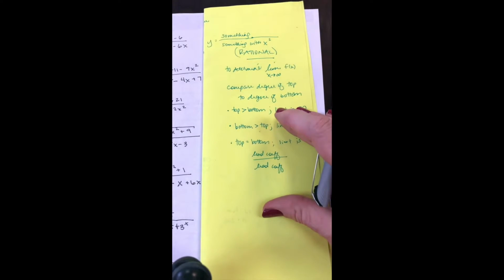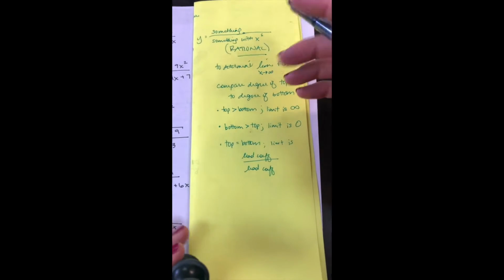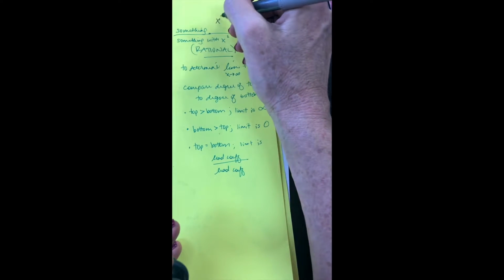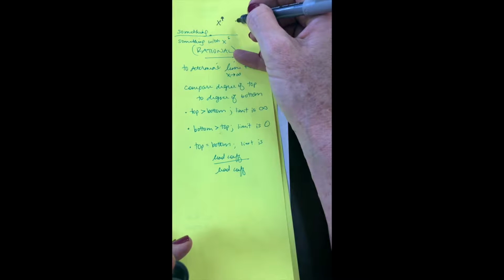So when you're dealing with a rational function that is specifically a polynomial over a polynomial, what's a polynomial? A polynomial has variables raised to numbers, so x's raised to numbers, whereas non-polynomials have numbers raised to x's.